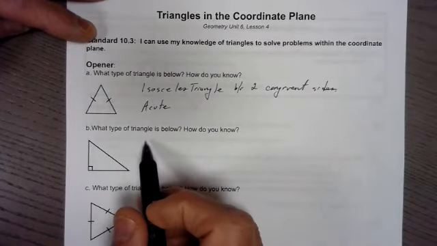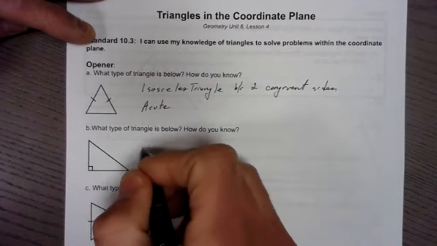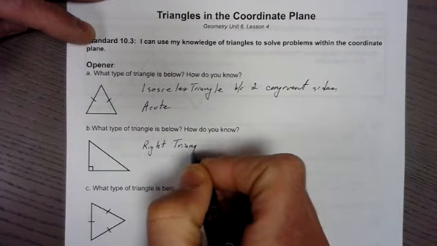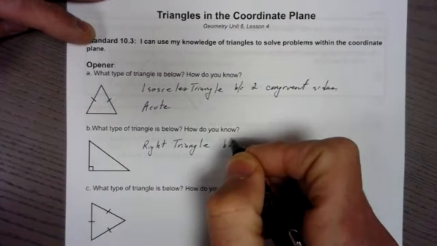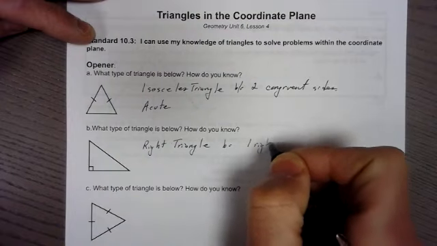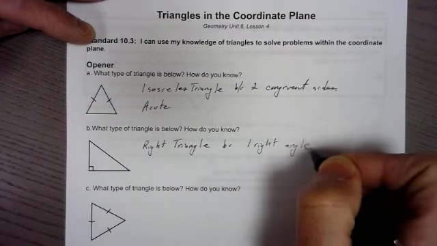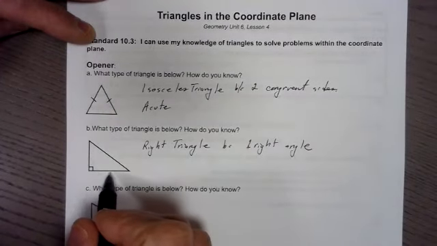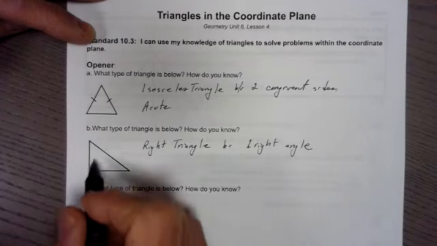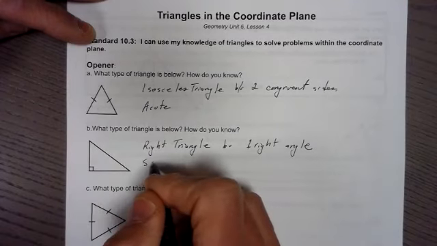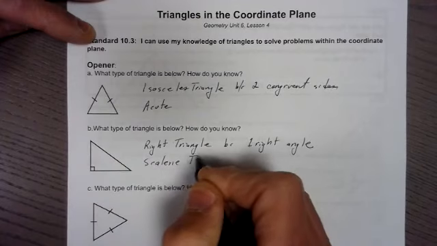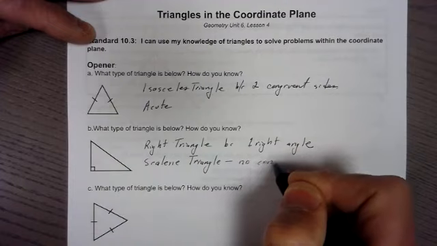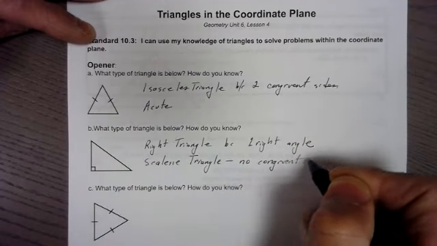For B, what type of triangle is below? Well, this is going to be a right triangle because it has one right angle. That's a 1, not an L. And then I can also look at this and see that I don't have any tick marks like I do in the other triangles. So therefore, I can also call it a scalene triangle. No congruent sides.